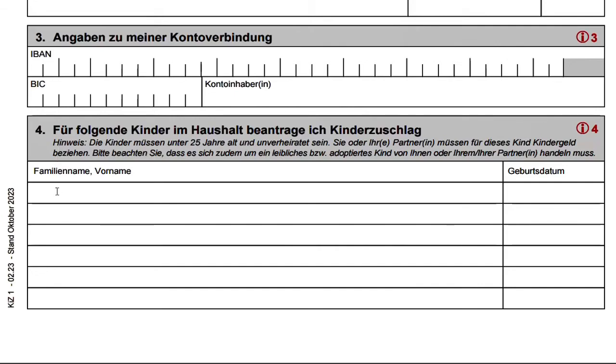So you write the last name and the first name of each child here, and here. And the dates of birth of each child here, and here. Of course, if it is one child, you write the last name and the first name of him or her here, and the date of birth of him or her here.